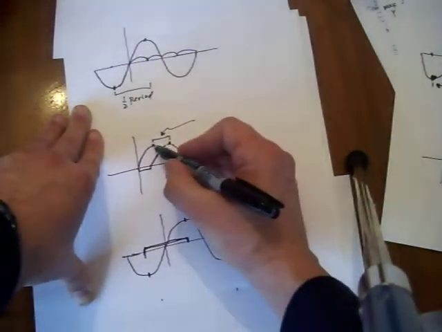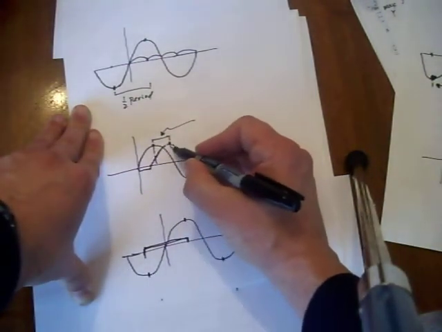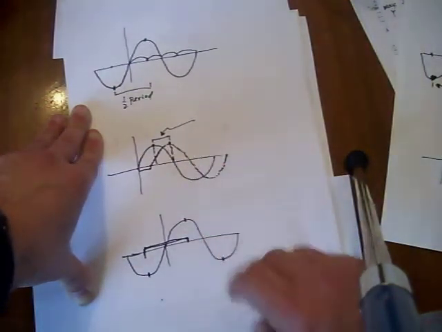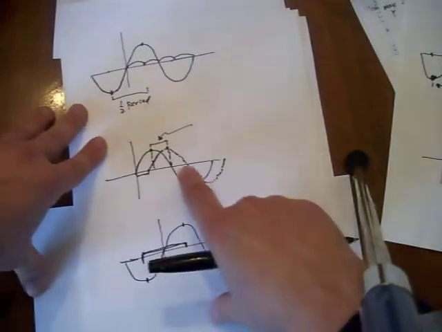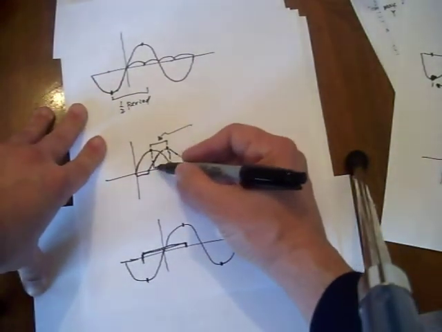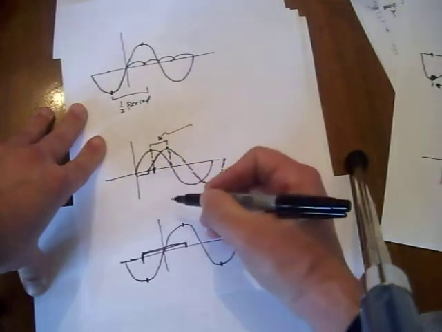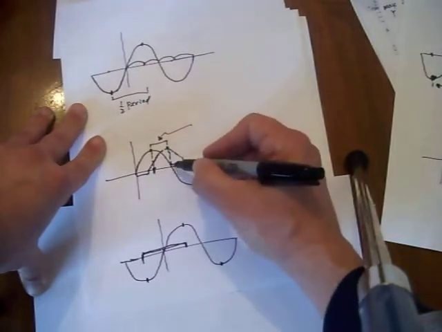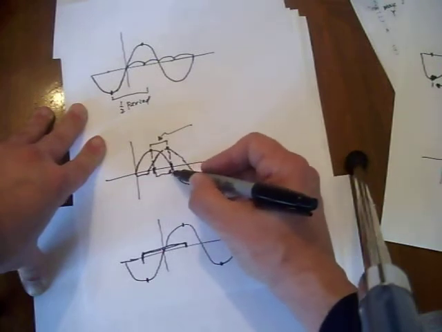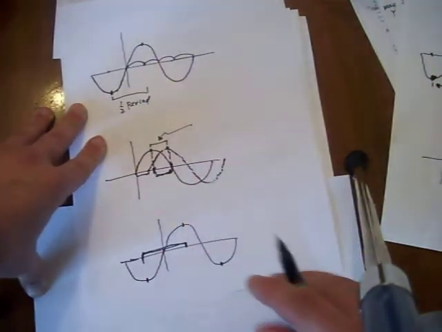The question is, how do we find it? By coincidence, it happens to be crossing here. Well, we find it by thinking of it this way: where my maximum should have occurred versus where my maximum actually occurred. And this right here will be the phase shift.